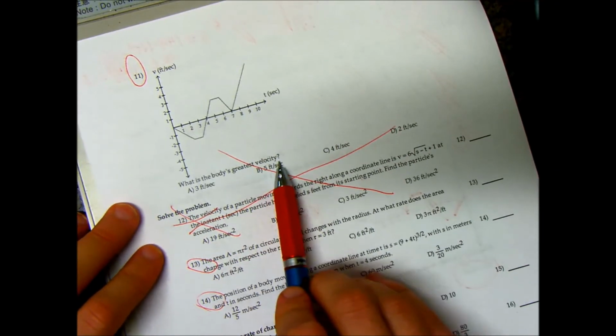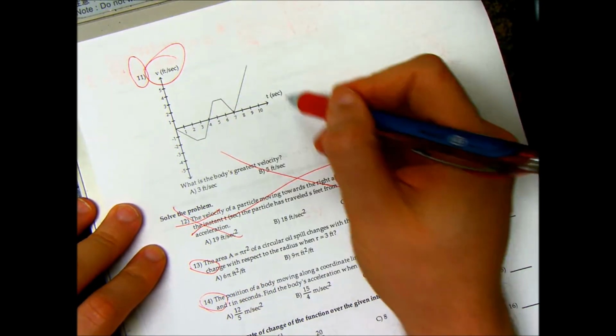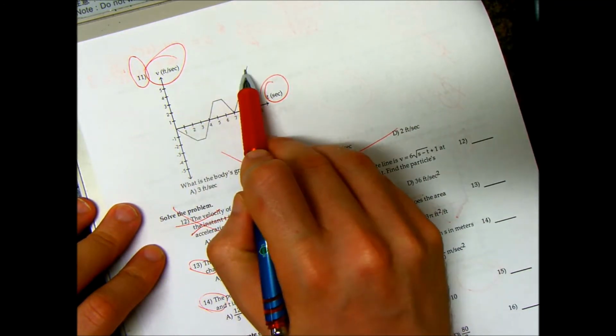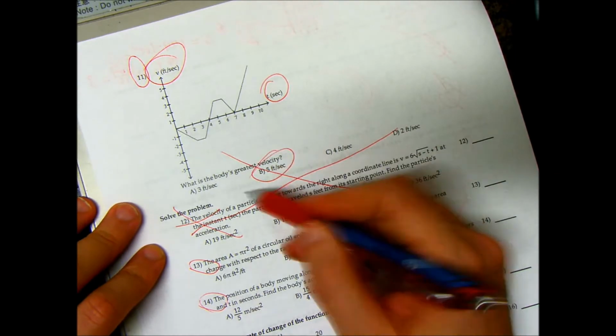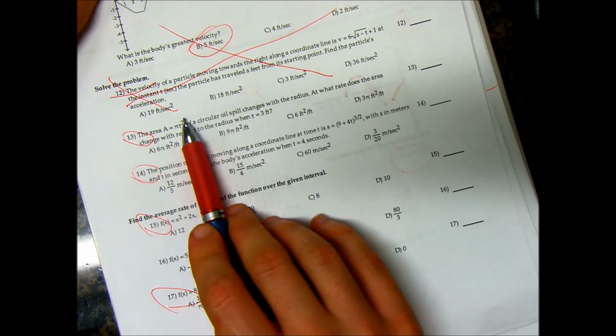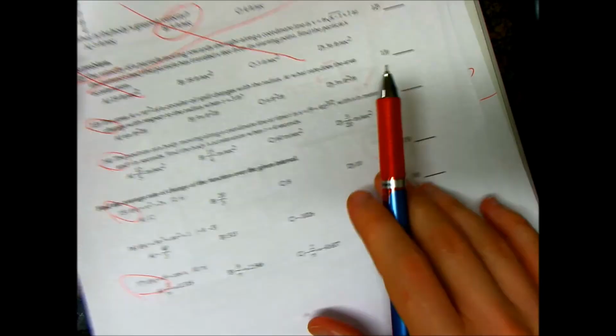Where is the body's greatest velocity? Look at the graph, velocity, time. Velocity is the y-axis, so where's the y-axis at the greatest value? Right there, which is 5. Okay? Just reading graphs. Skip number 12. Don't do number 12.